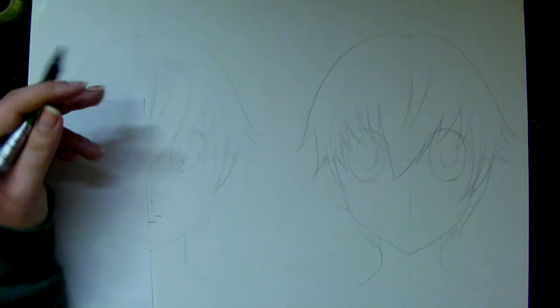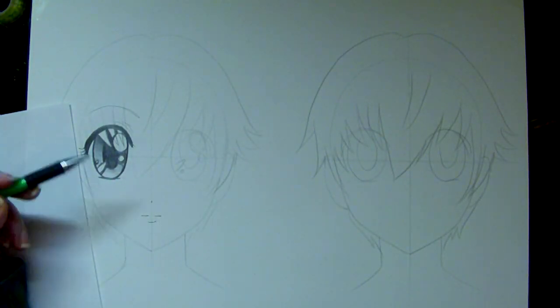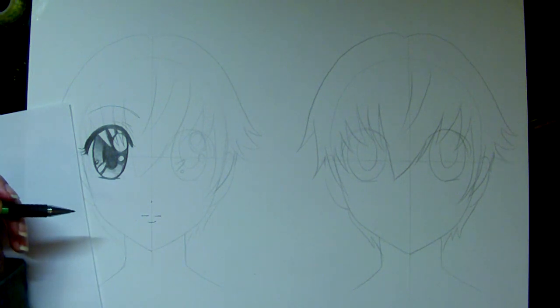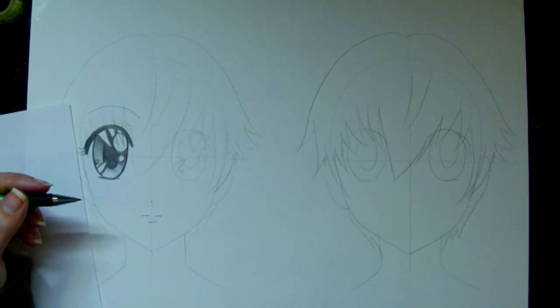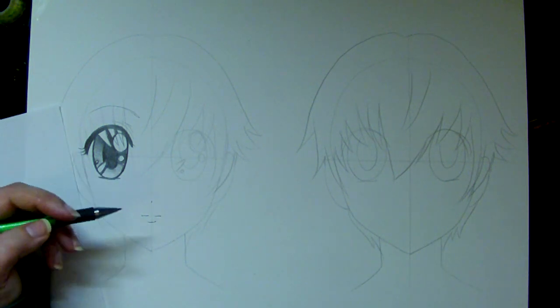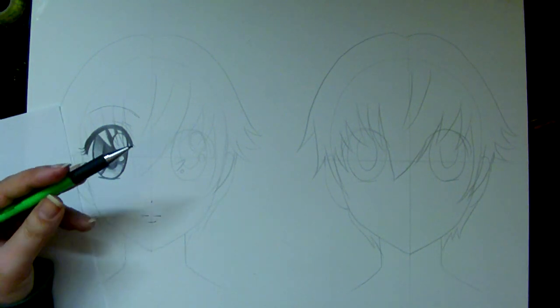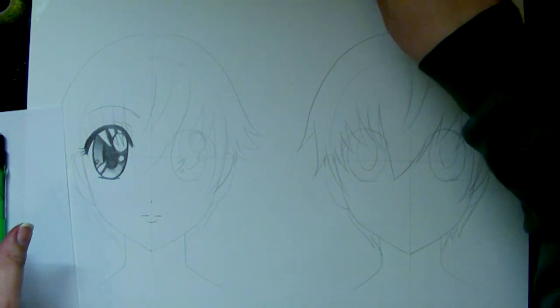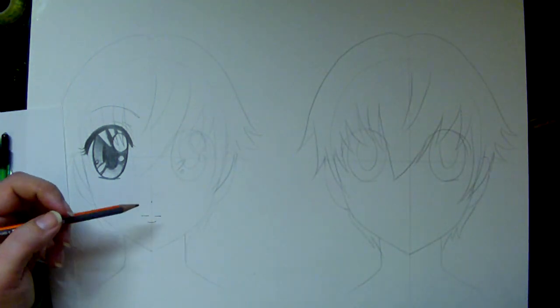Okay, I will finish the rest of her up in fast motion so we can begin to work on the boy. But before that, I want to give you another special trick, and that is how to shade the face.